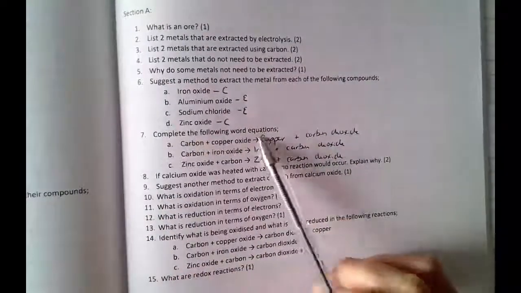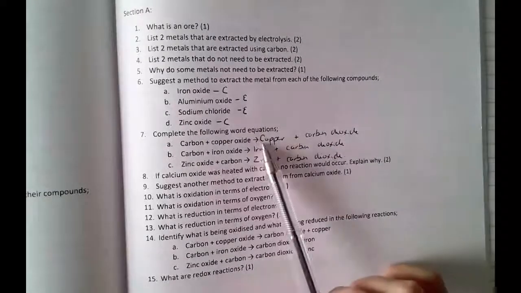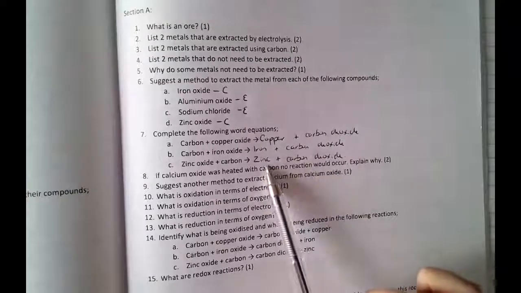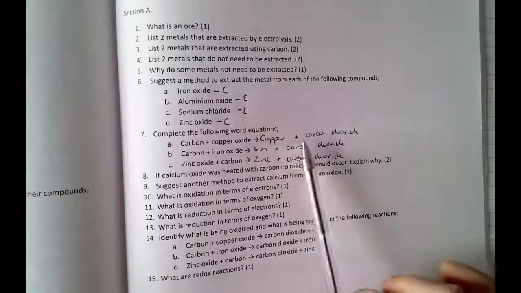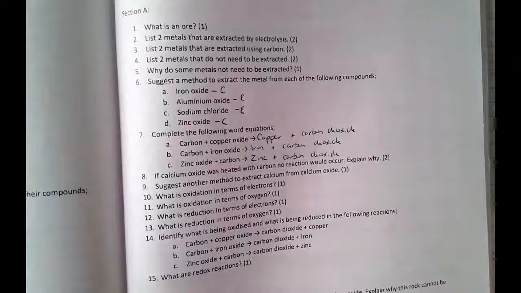Complete the word equations. This one I have written out. So carbon is more reactive than copper. They swap places. You get copper and carbon dioxide. The next one you get iron and carbon dioxide. Then you get zinc and carbon dioxide. And it doesn't matter which way around you write this. You can write carbon dioxide plus copper instead. It's still going to be correct.